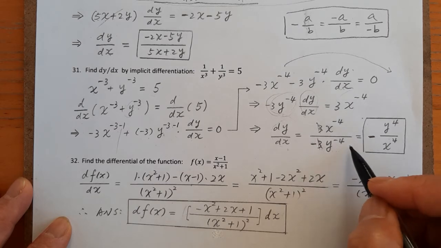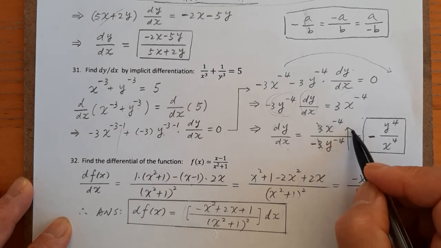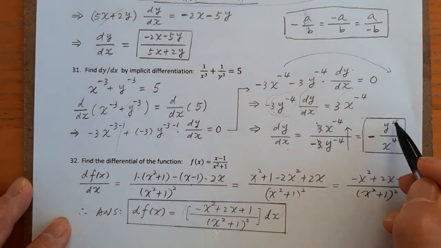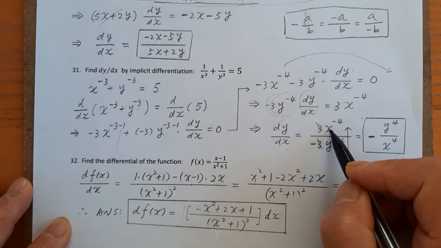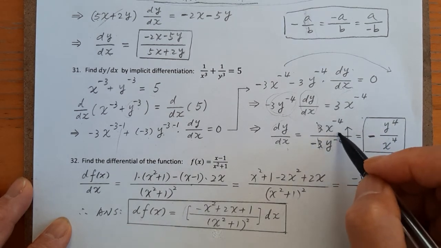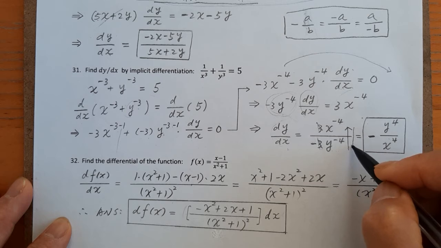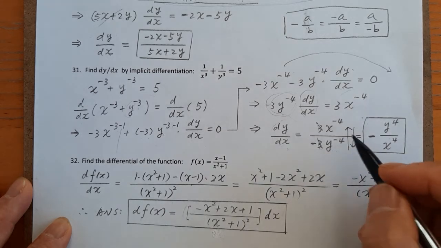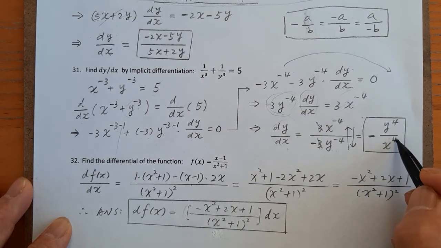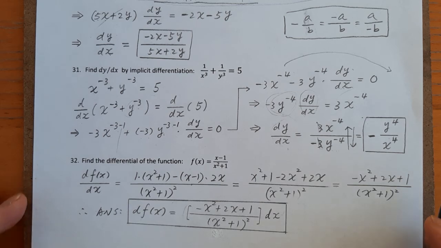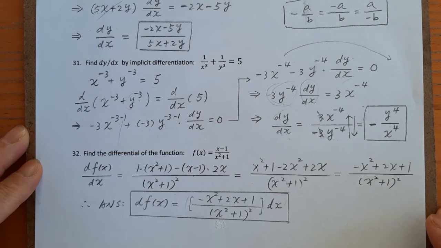This y to the power negative 4 switches up, becoming positive 4. And this x to the power negative 4 switches down, becoming x to the power positive 4. So we leave the answer with positive exponents. So we get the final answer.